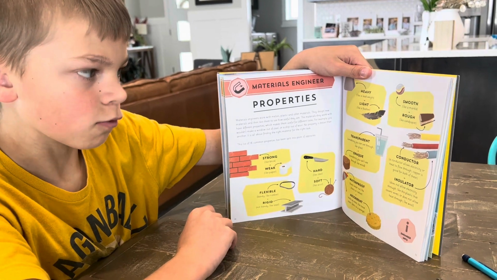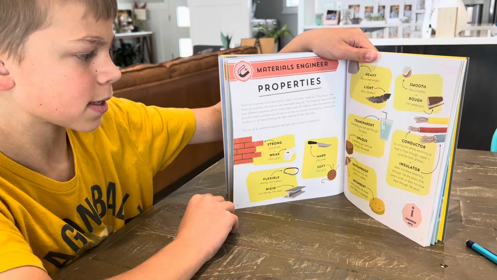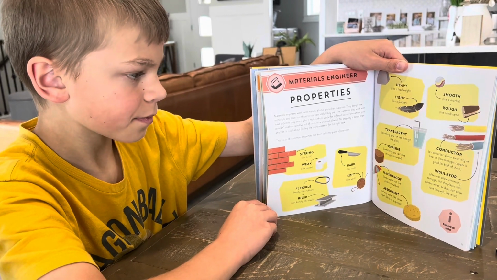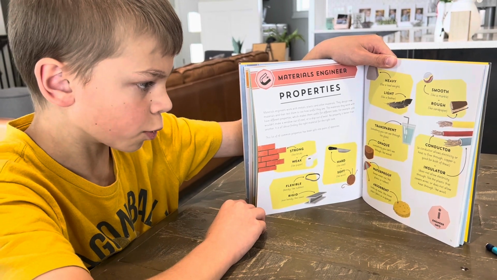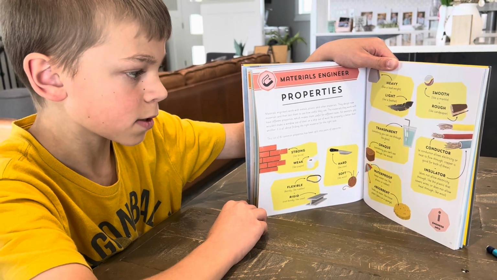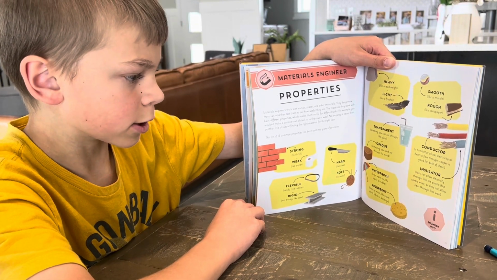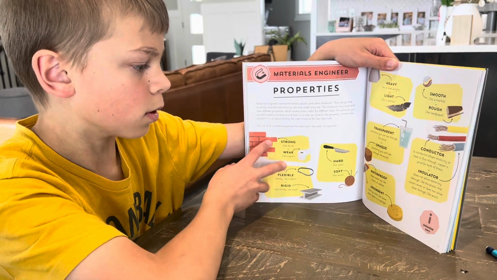Smooth like a marble. Rough like sandpaper. Transparent, something you can see through, like glass. Opaque, something you can't see through, like wood. Conductor, a conductor allows electricity or heat to flow through. Copper is good for both of these. Insulator, does not allow electricity through, like the plastic that covers wires, or doesn't allow heat through, like wool.